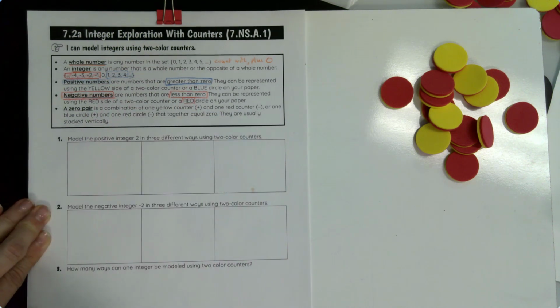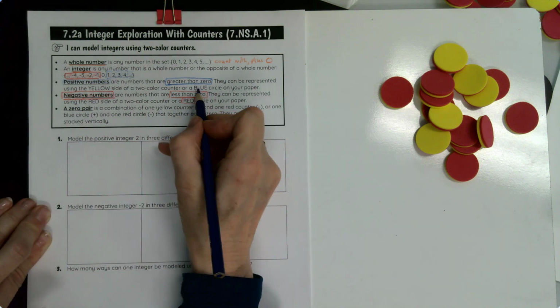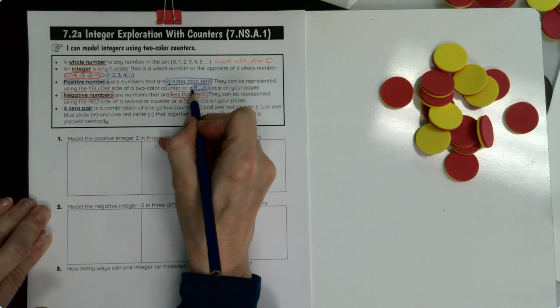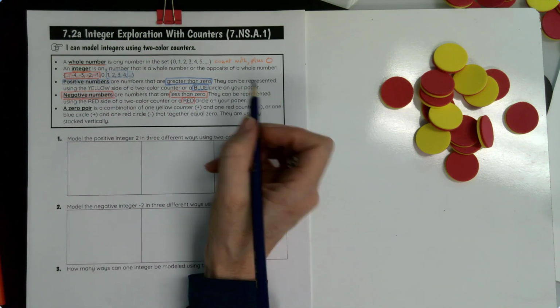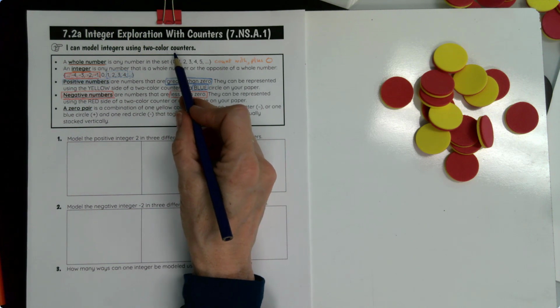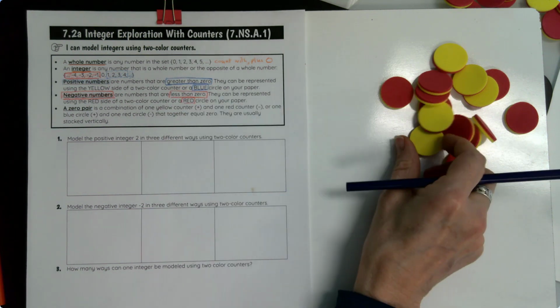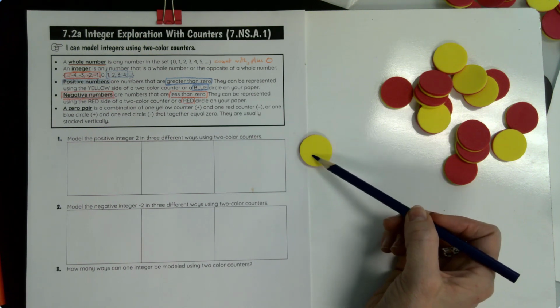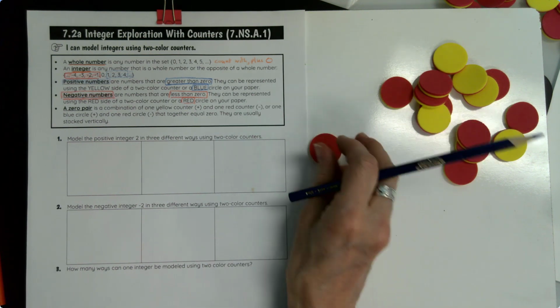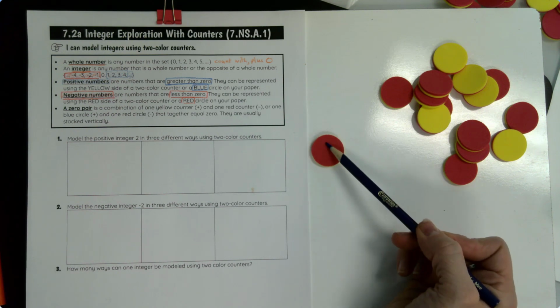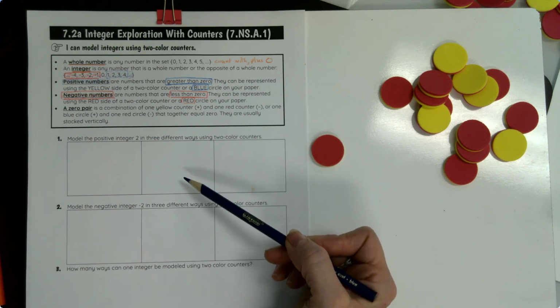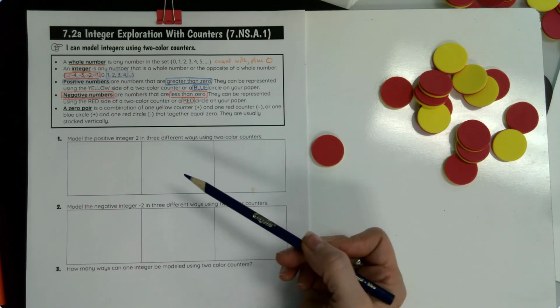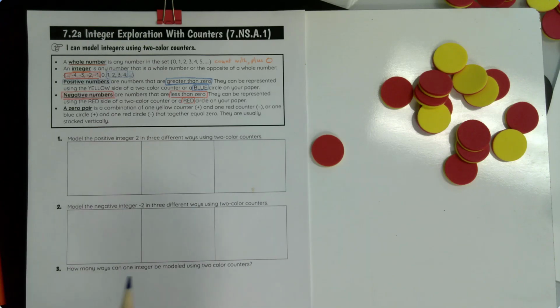So there are two different ways that we're going to be representing our numbers when we are working with counters, which is what our goal is here. With the counters, instead of having a blue side, they've got a yellow side. So we're going to let the yellow be the positive, and we're going to let the negative be the red. But when we're taking our notes, because yellow's too hard to see, we're going to use blue for that positive value. The last thing that we need to know vocabulary-wise is what a zero pair is.